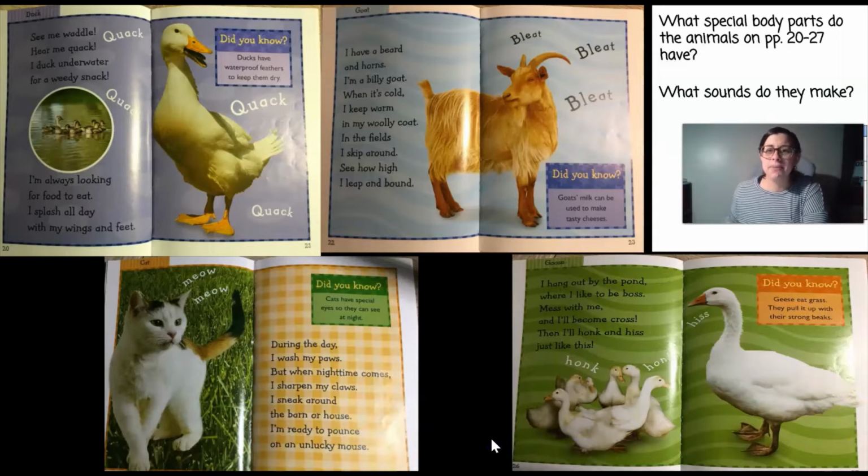What special body parts do the animals on these pages have? And what sounds do they make? Your teacher's going to pause the video and you're going to talk about what special body parts the animals have on these pages and what sounds they make.